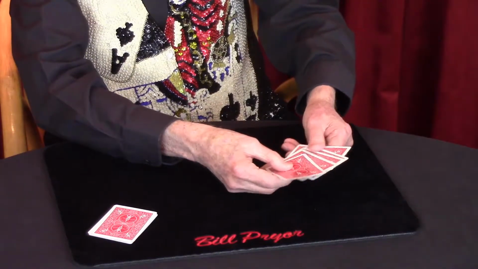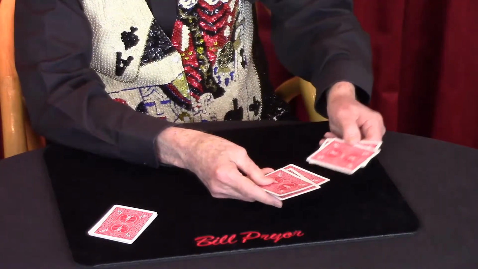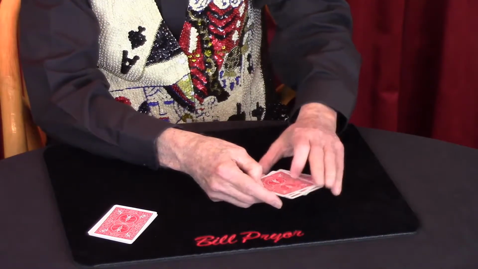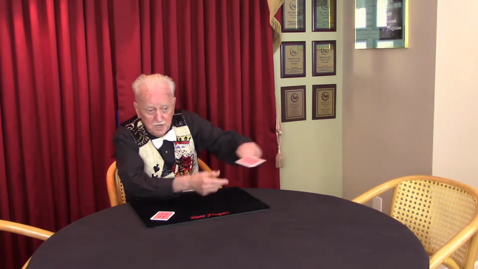So it is now back in the middle, and then as an afterthought, I just cut the top 2 to the top, so I know that the card's on the bottom, and when I hand it to him, I just glance at the bottom card, which is the 9 of spades. What is nice about this, after they shuffle them, you can honestly say that you have no idea what the 5 cards were, and you don't.